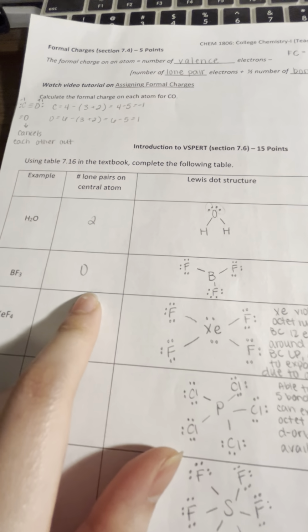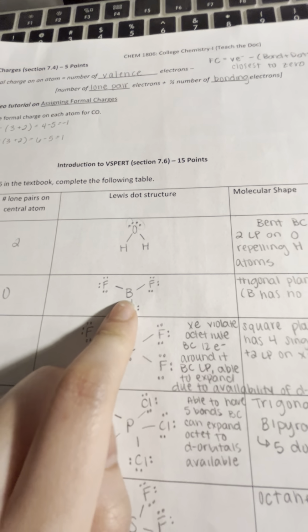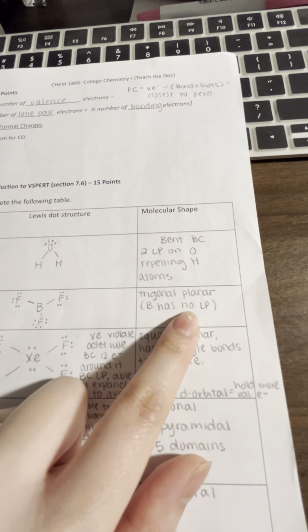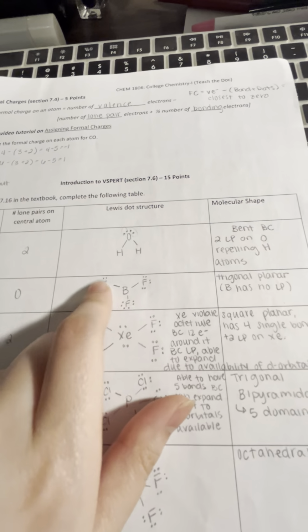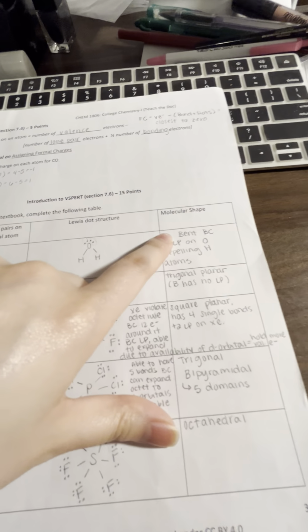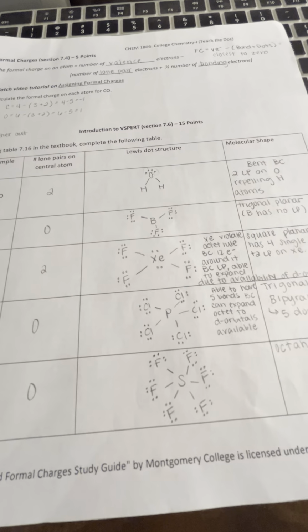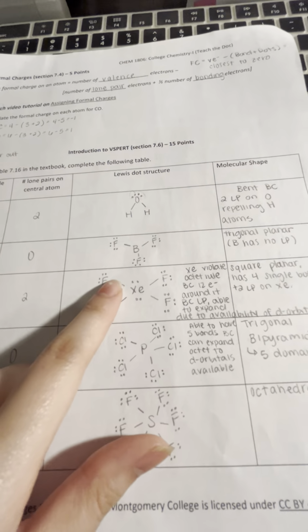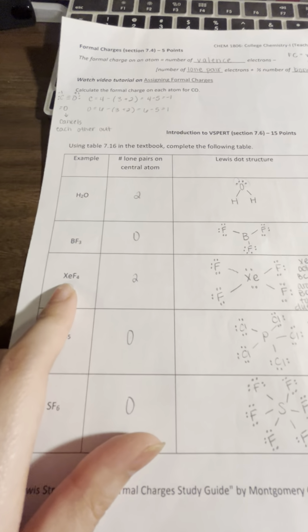BF3, there are 0 lone pairs because you look, there's no lone pairs, no extra dots around it. It is trigonal planar because B has no lone pair, so nice, even. For the molecular shape, I don't have it memorized, so I just refer back to the diagram in the textbook. There's also diagrams available in the lab document as well. And so yeah, I don't have it memorized, but that's what I refer back to.